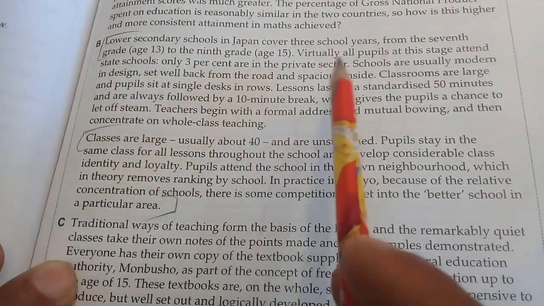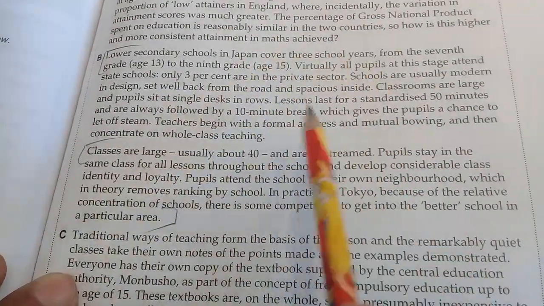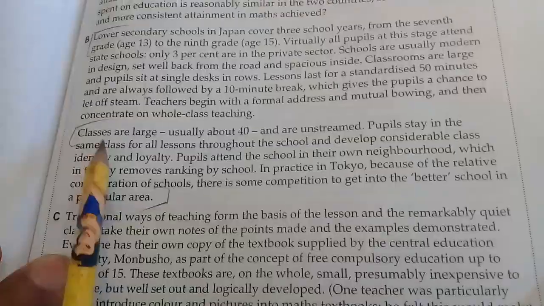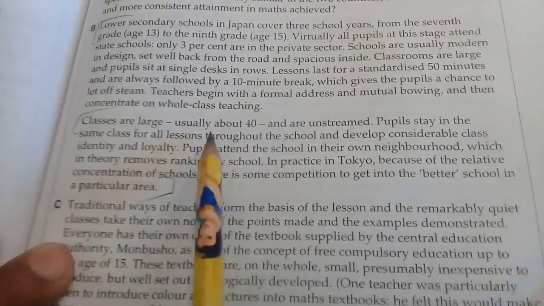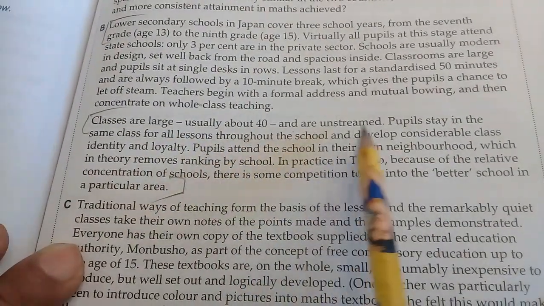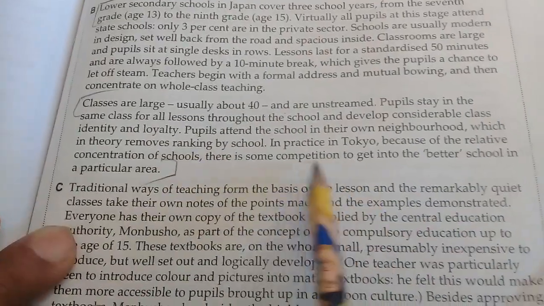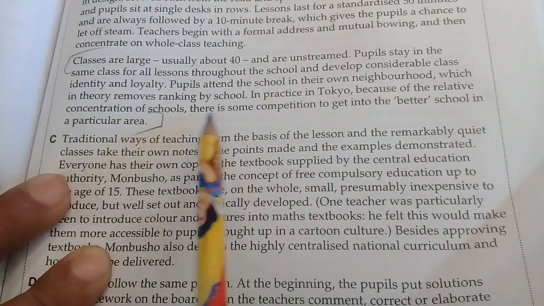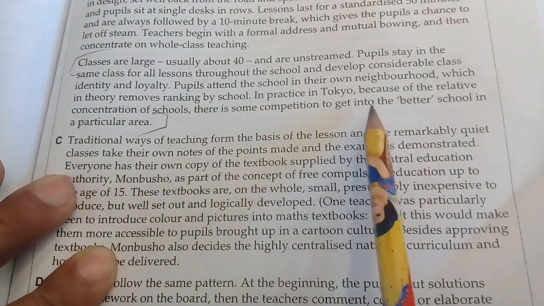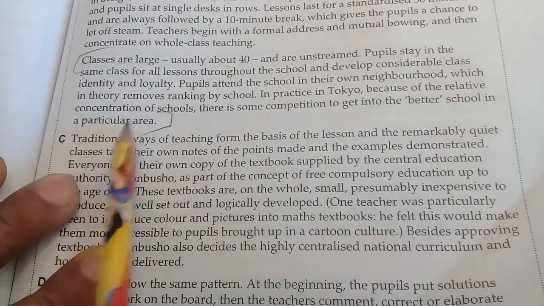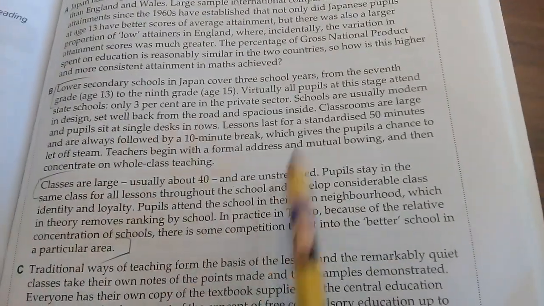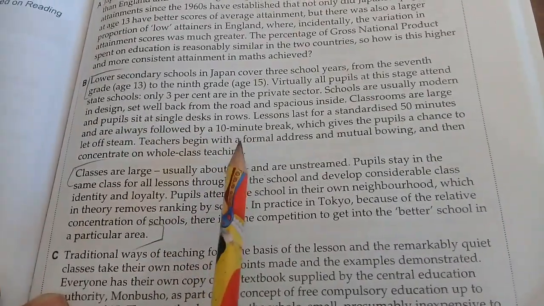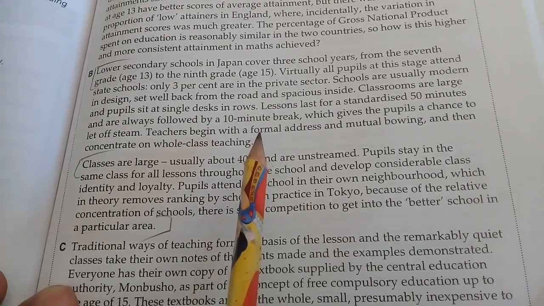This means here we can find general information about school years of the Japanese students. And here also we can find classes are large, usually about 40, and are unstreamed. In this manner, the last line also you can find: because of the relative concentration of schools, there is some competition to get into the better school in a particular area. When you read this, you can find summary information. This paragraph is giving information about background, the schooling system, right?